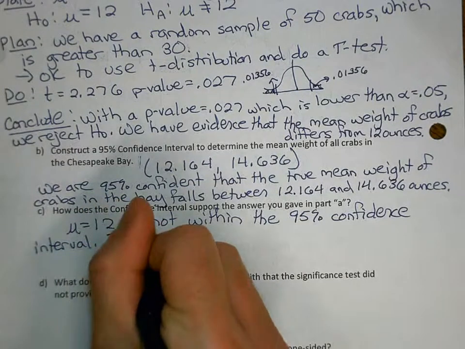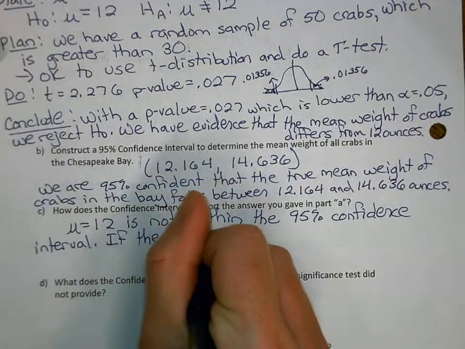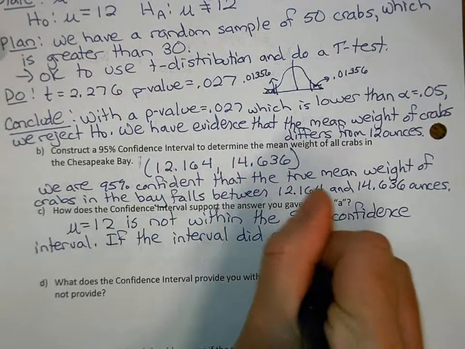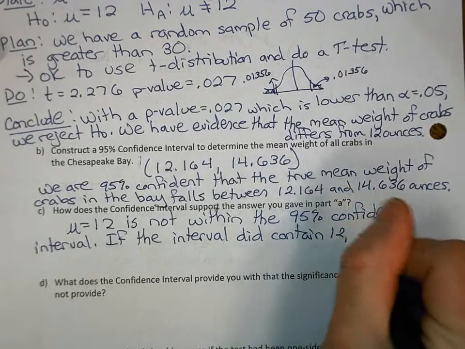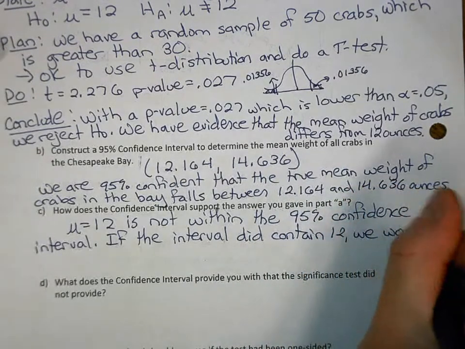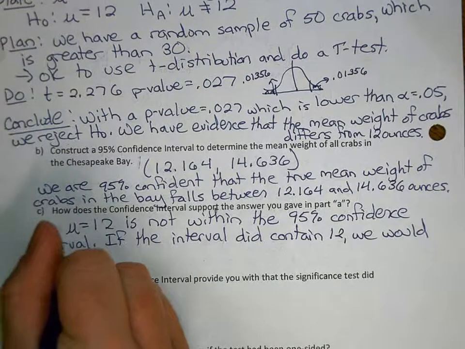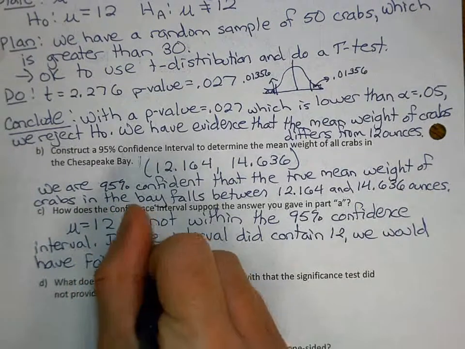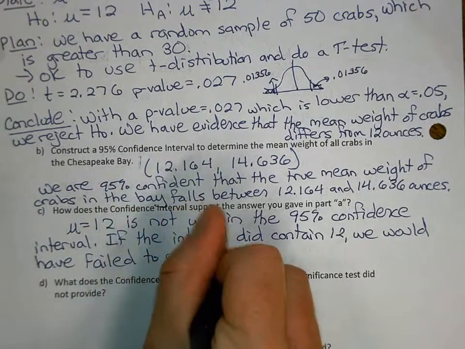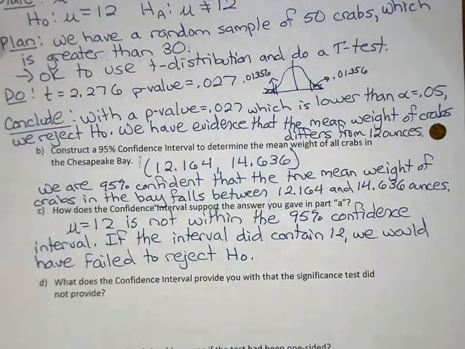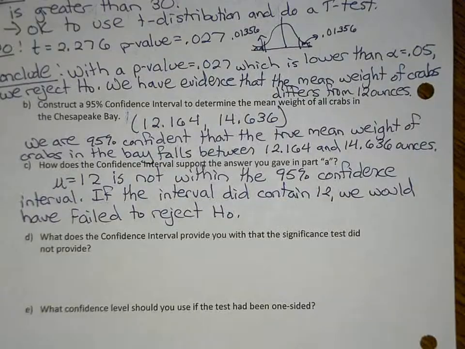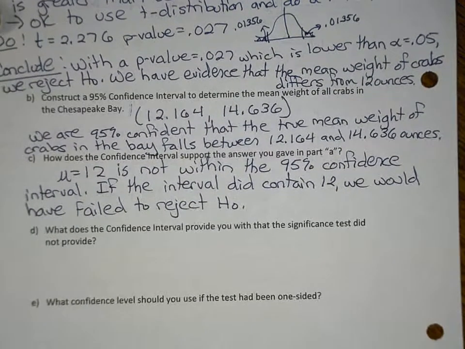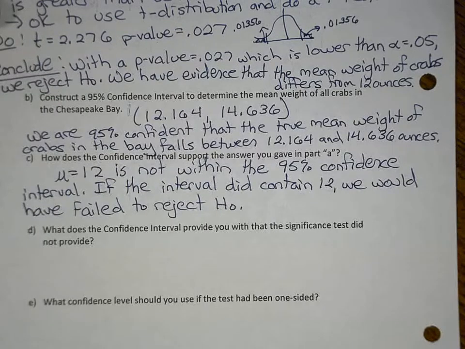If the interval did contain 12, we would have failed to reject the H0. When it's not in the interval, you have evidence to reject your H0, and when it is in the interval, you don't have evidence to reject H0.